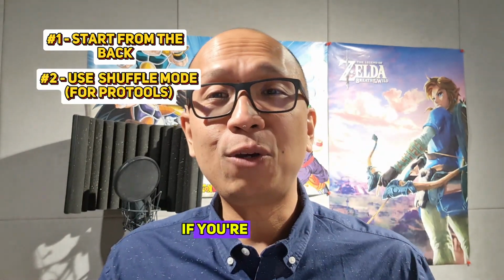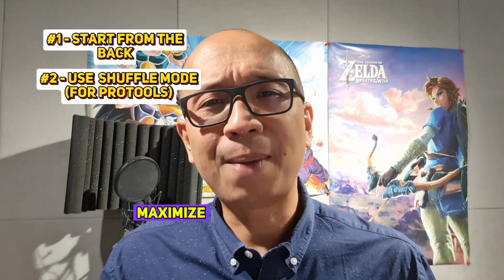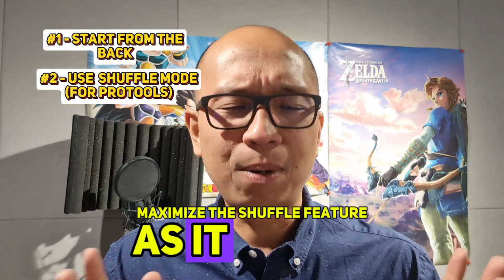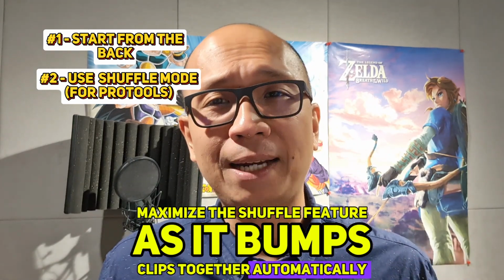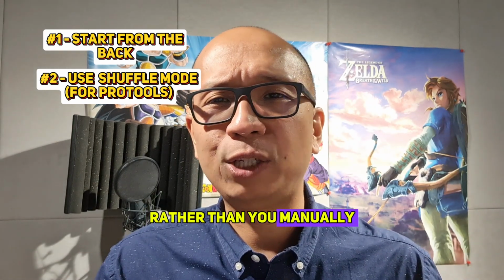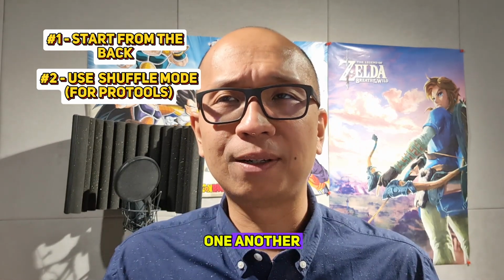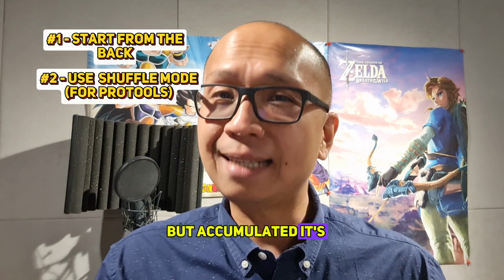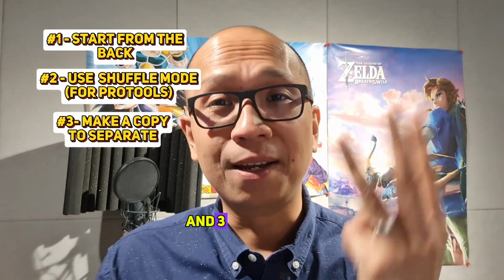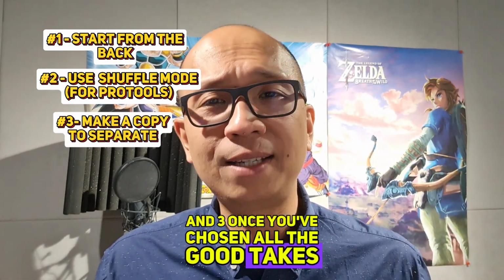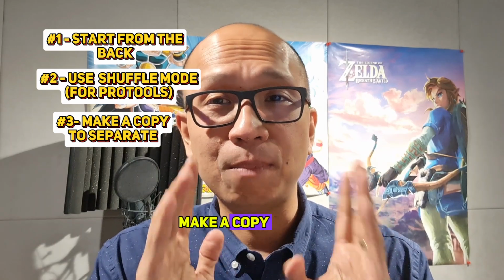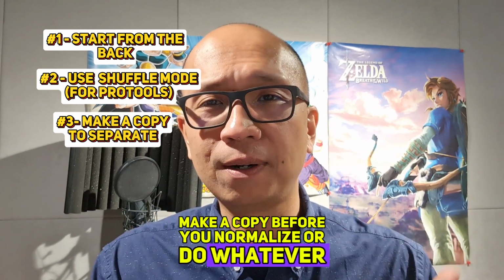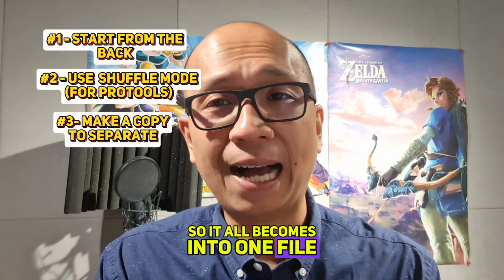2. If you're using Pro Tools Studio, maximize the shuffle feature as it bumps clips together automatically, rather than you manually dragging each clip next to one another, which only takes a few seconds, but accumulated, it's a lot of time. And 3, once you've chosen all the good takes, make a copy before you normalize or do whatever, so it all becomes one file.